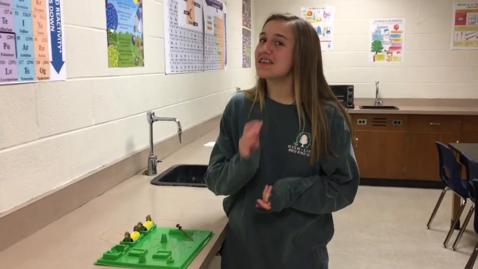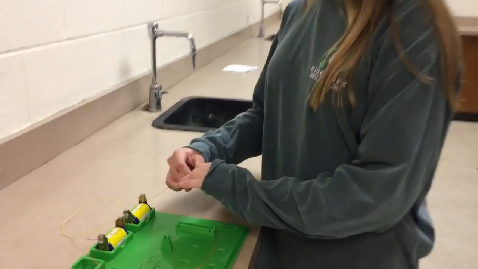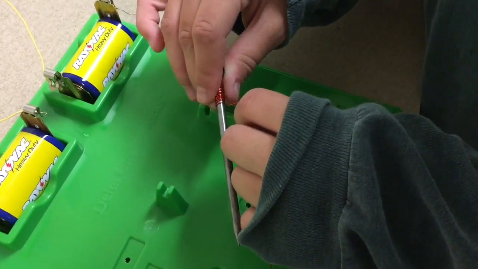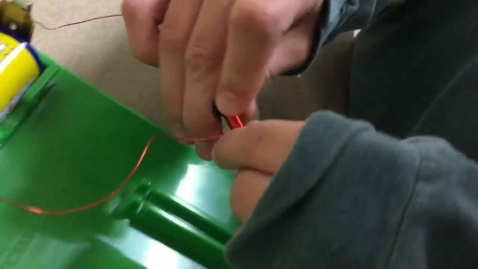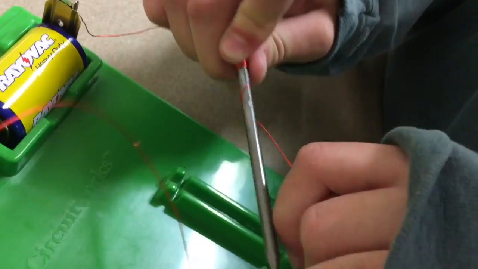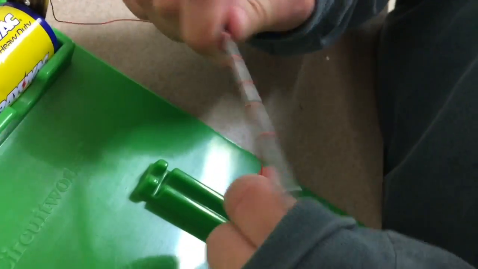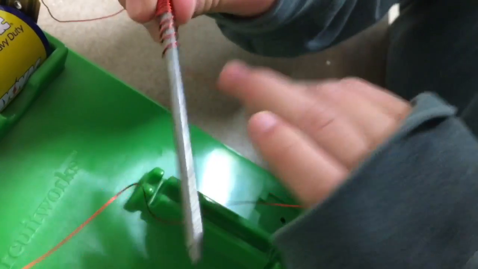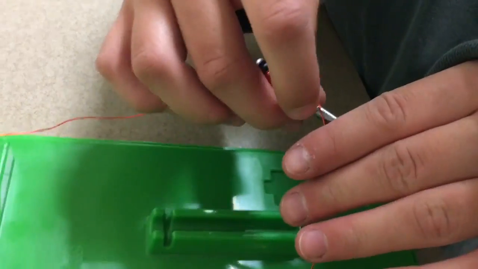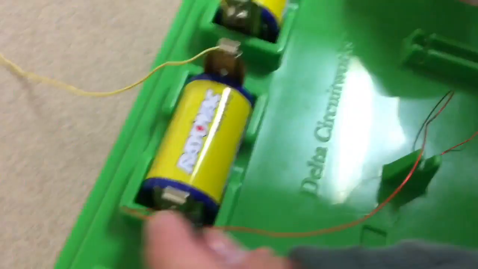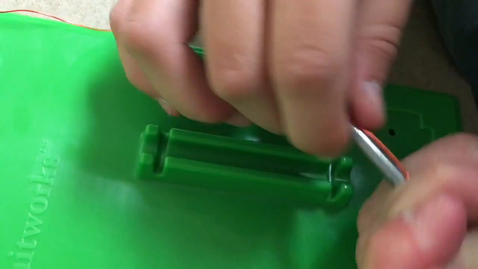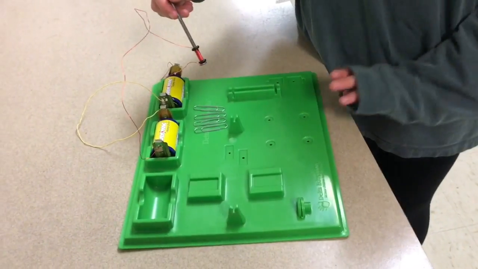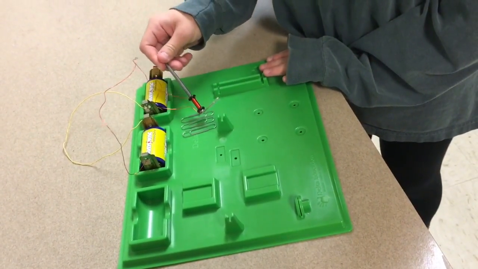To make the magnet even stronger, we can add more solenoids. Now that we've added 20 more solenoids, the magnet is able to pick up 4 paper clips.